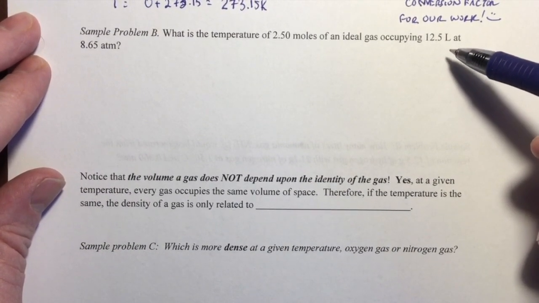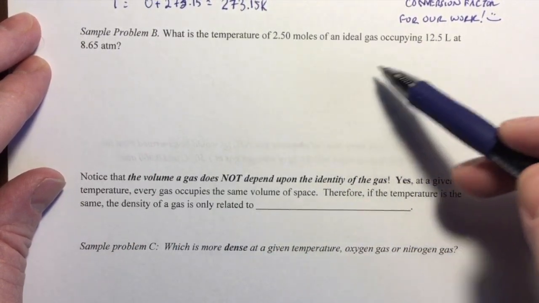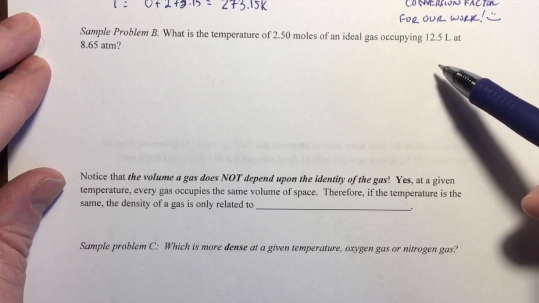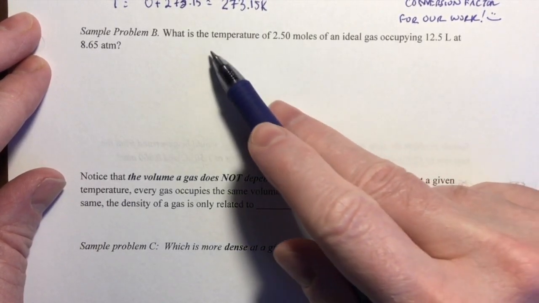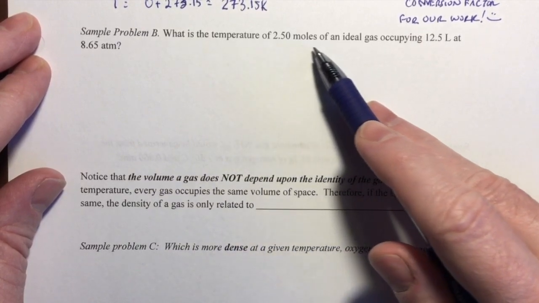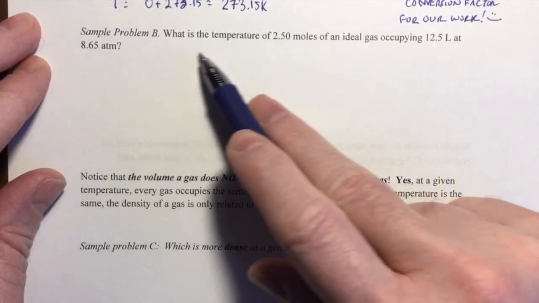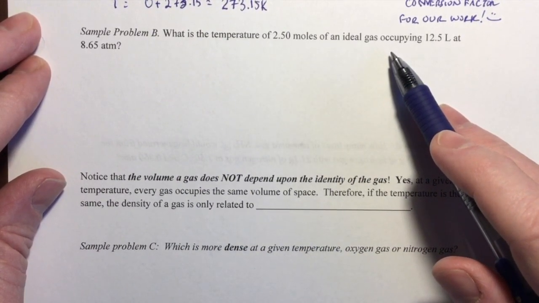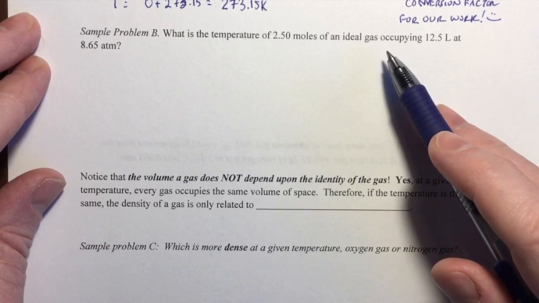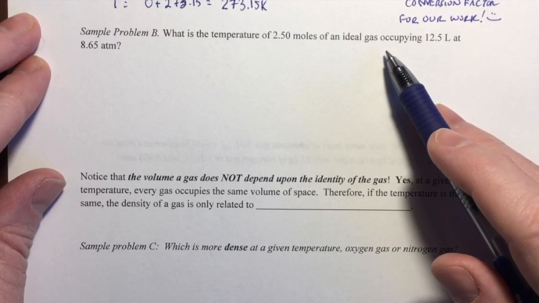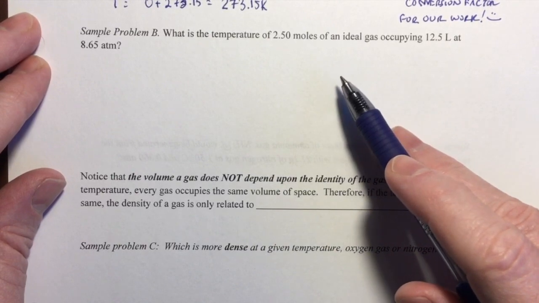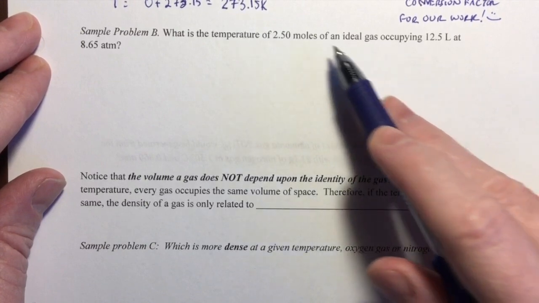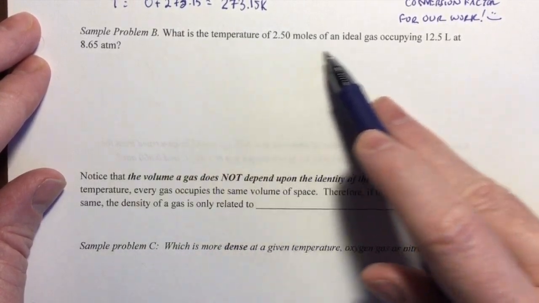So the first thing I'd like for you to notice is we are not running a chemical reaction here. There is no chemical reaction being discussed. So this is not going to be some stoichiometry setup. The second thing I'd like for you to notice is we are not changing any of these properties. We're not heating it up, we're not changing the pressure, we're not changing the volume of the gas, and therefore we're not going to use the law where we have P1V1 over N1T1 equals P2V2 over N2T2. This is not a changing conditions problem.